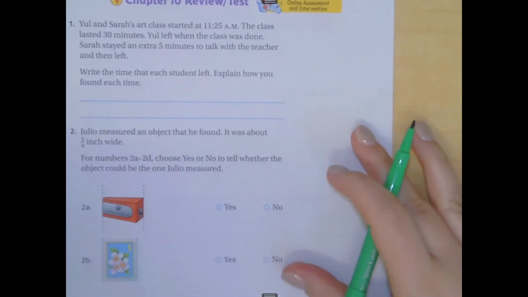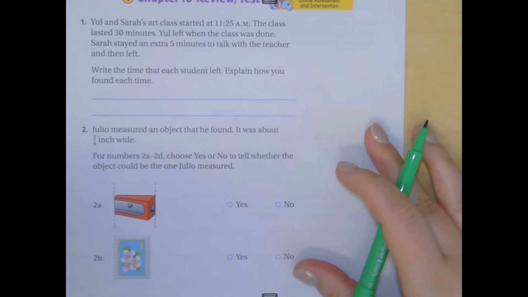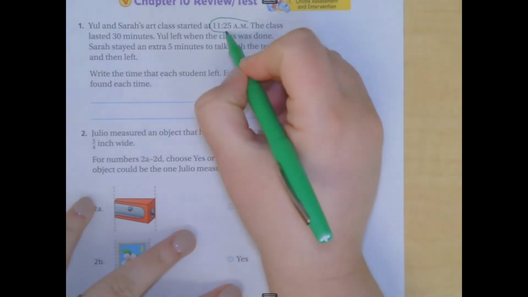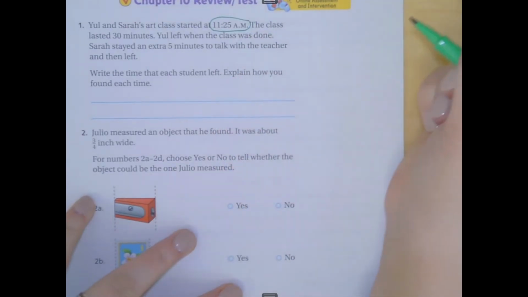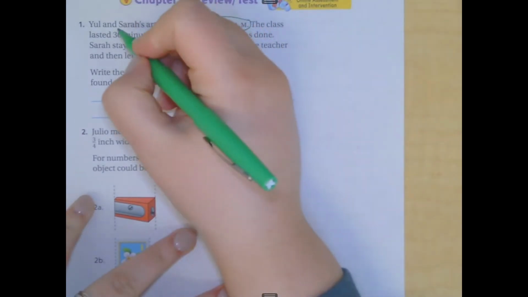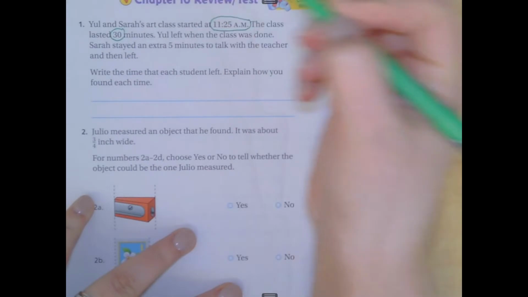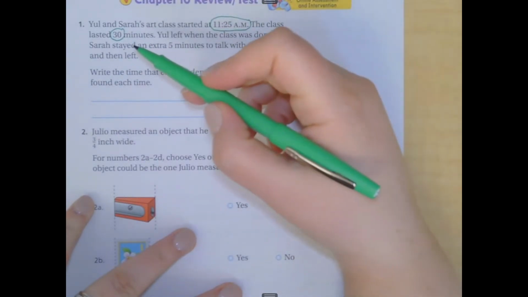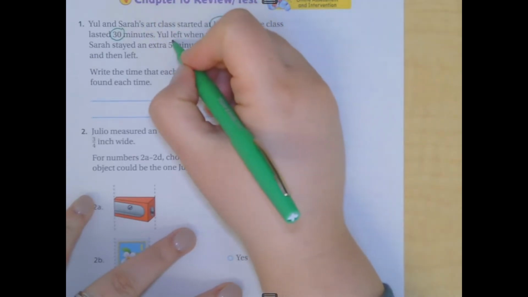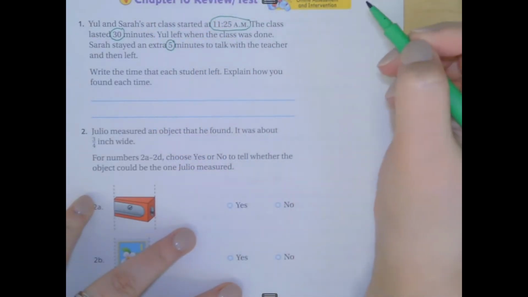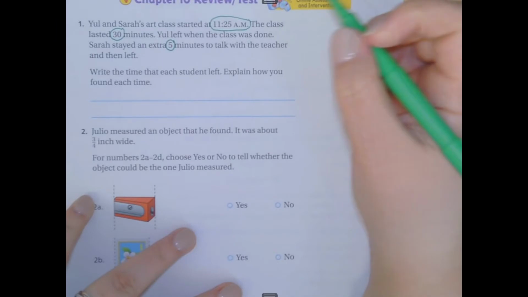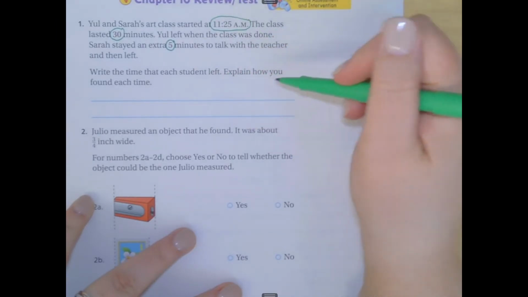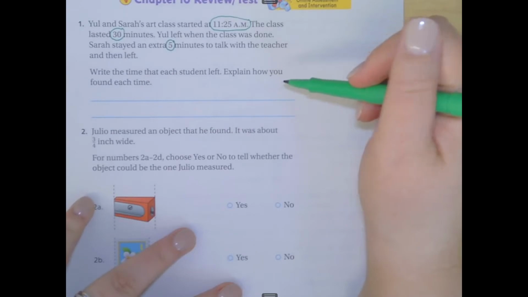So, Yule and Sarah's art class started at 11:25 a.m. Okay, remember a.m. is in the morning. The class lasted 30 minutes. Yule left when the class was done. Sarah stayed an extra 5 minutes to talk with the teacher and then left. Write the time that each student left. Explain how you found each time.